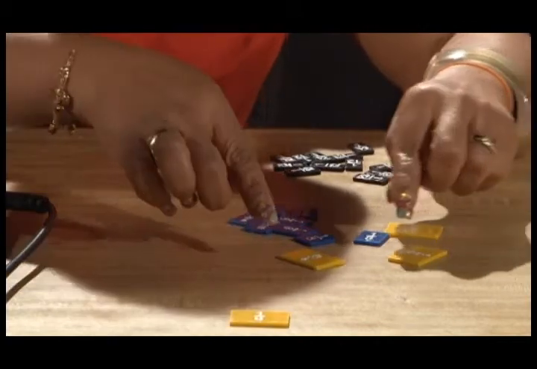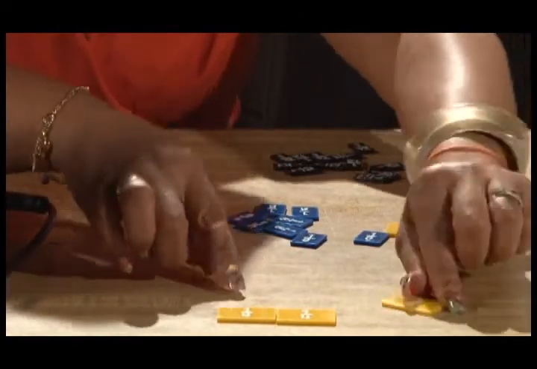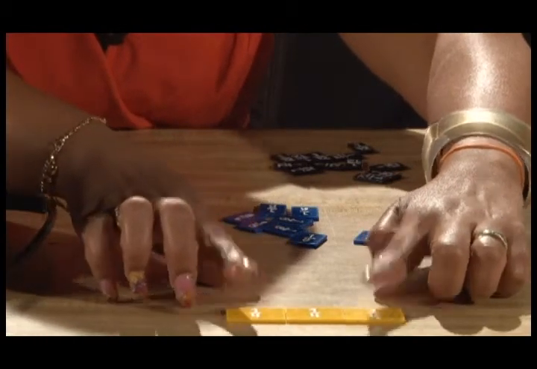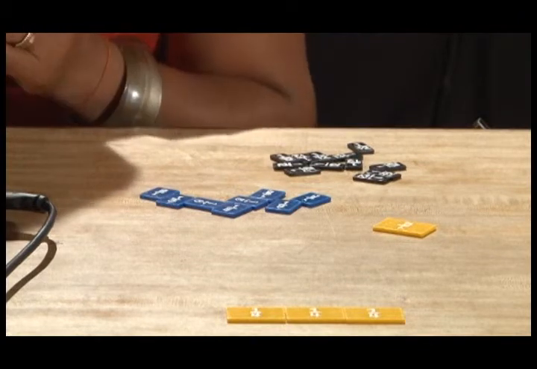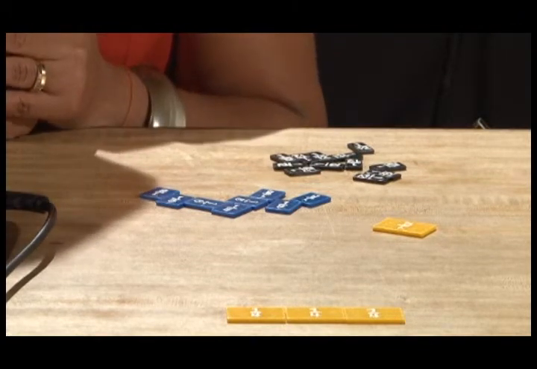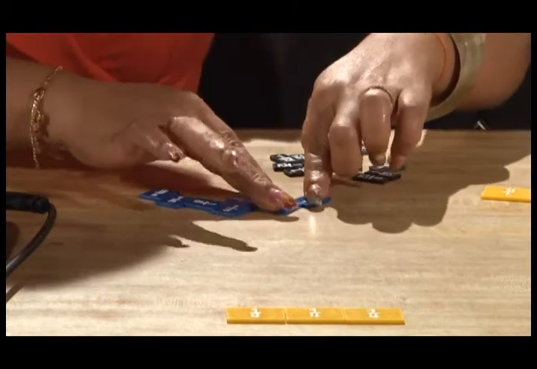3/4: 1/4, 2/4, 3/4. Now we're going to find out how many eighths is equivalent to 3/4. So let's get our eighths, 1/8 tiles.